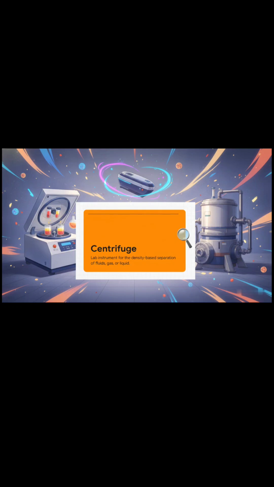You know the one. It's that lab instrument that uses centrifugal force to achieve density-based separation of fluids, gases, or liquids. Basically, by spinning a container at absolutely mind-boggling speeds, it forces heavier elements to the outside. It separates particles based on their size, shape, density, and even their viscosity.